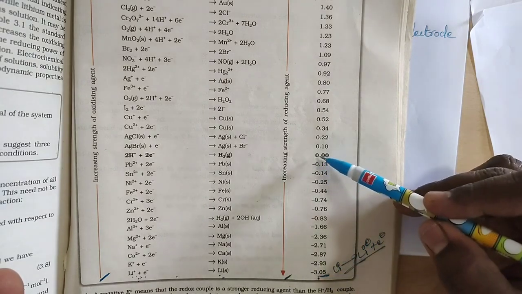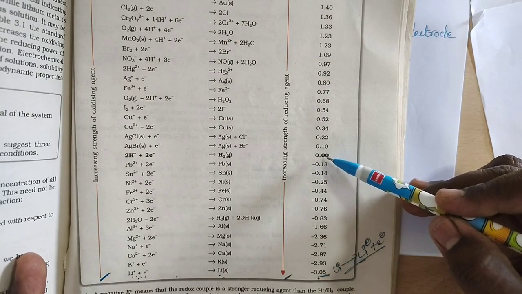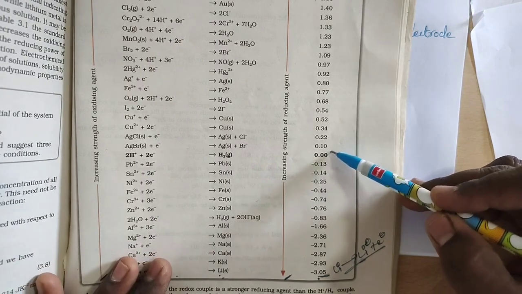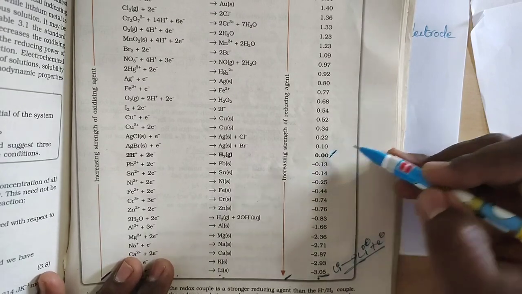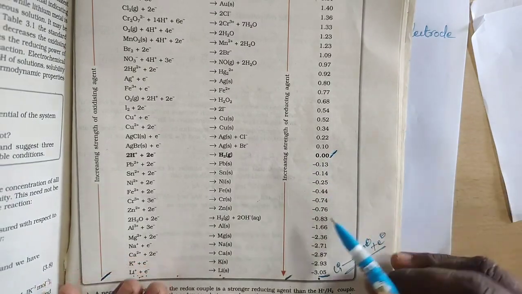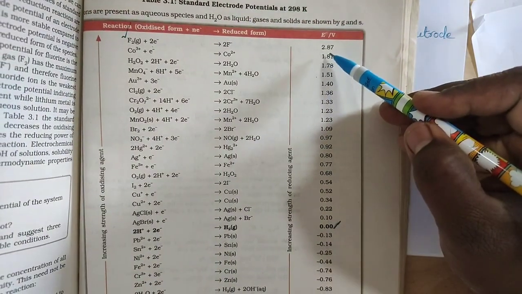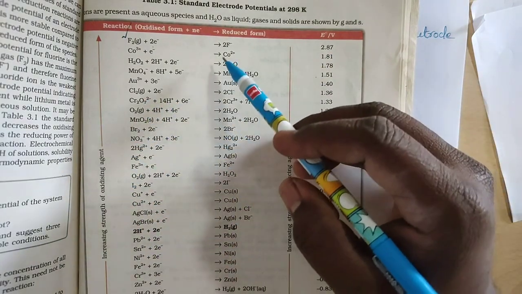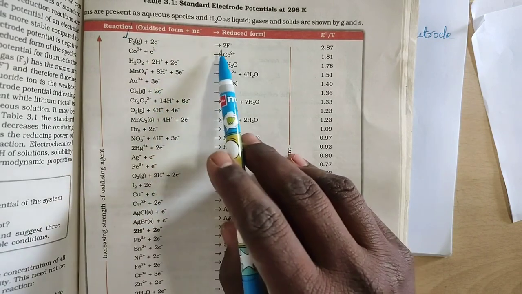You observe that H2, hydrogen gas, has 0.00, so it is a zero value. The reduction potential of hydrogen is zero. Next, fluorine is a high oxidizing agent because reduction takes place.